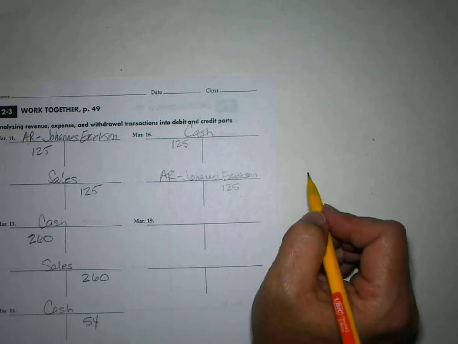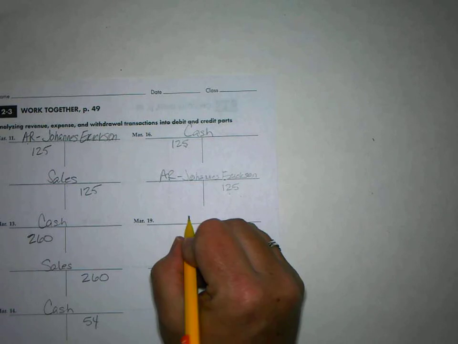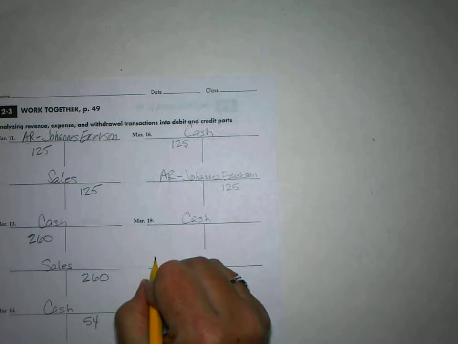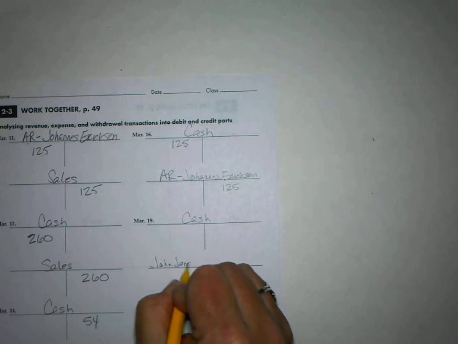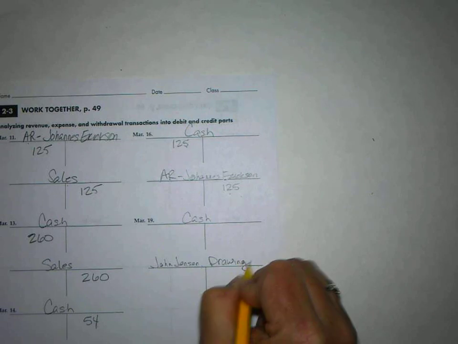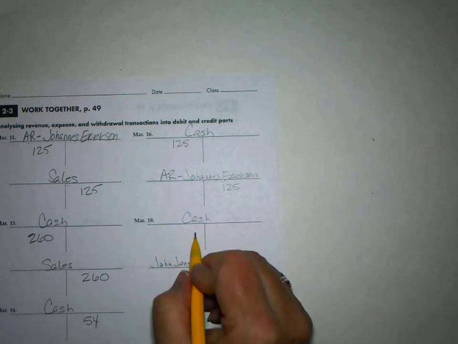And then the 19th, paid cash to owner for withdrawal of equity. Okay, so again, cash, and now our owner is John Jensen, comma, drawing, because he is withdrawing, so this is the account we use.